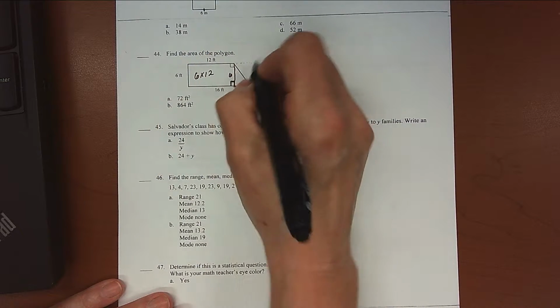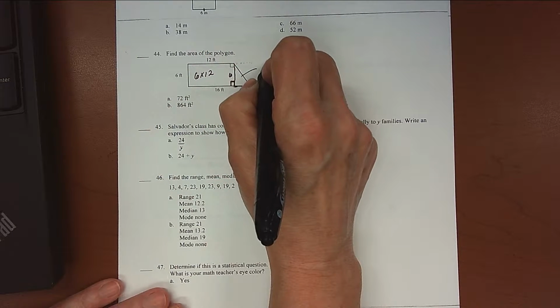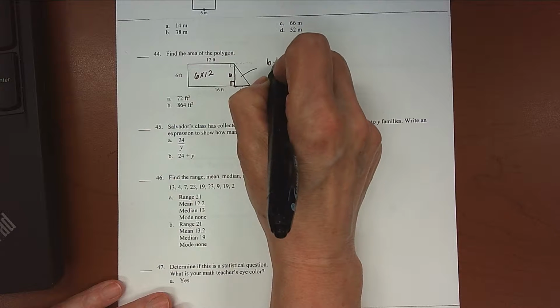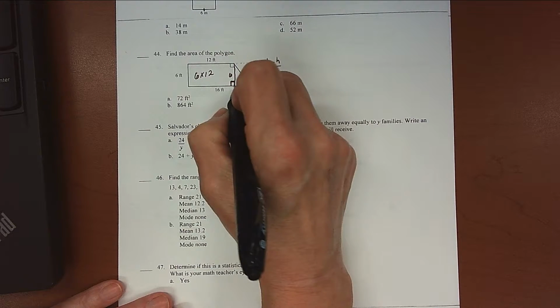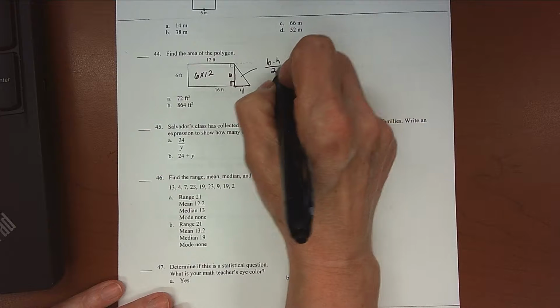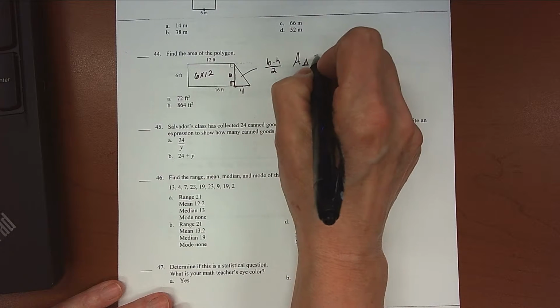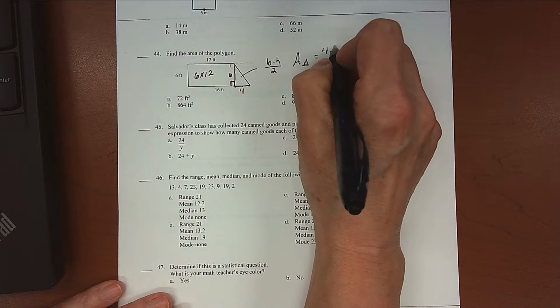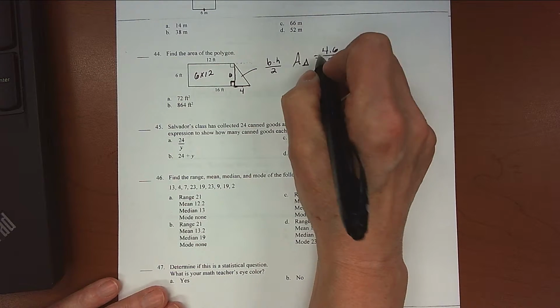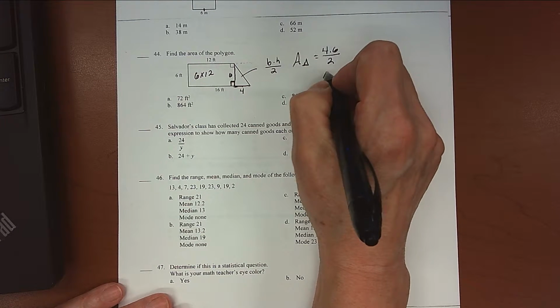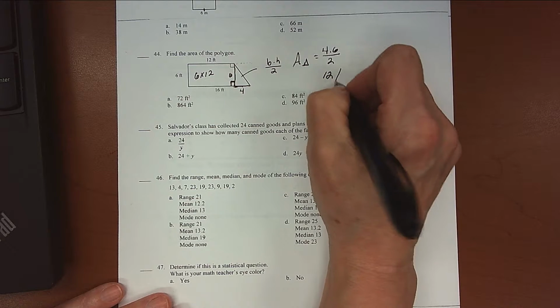And then I've got the area of my triangle. Remember, the area of a triangle is the base times the height, then divide by 2. My base is 4, my height is 6. So the area of my triangle is 4 times 6, then divided by 2. 4 times 6 is 24, divided by 2 is 12, the area of my triangle.